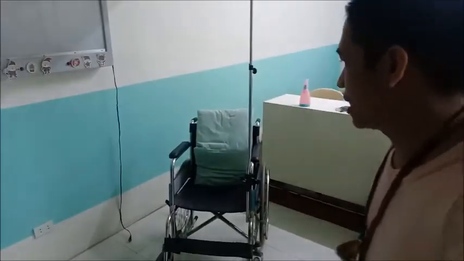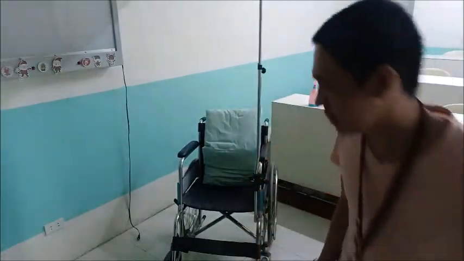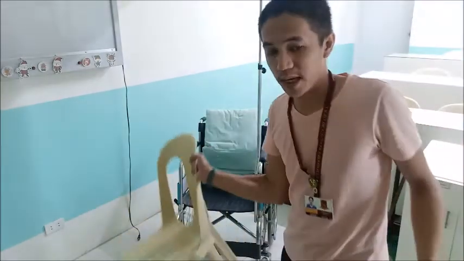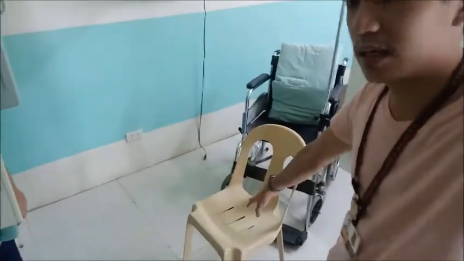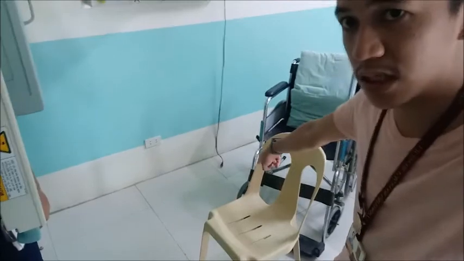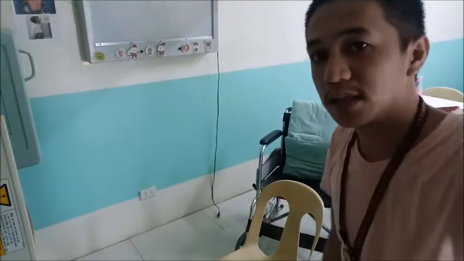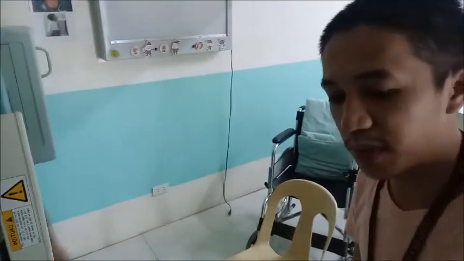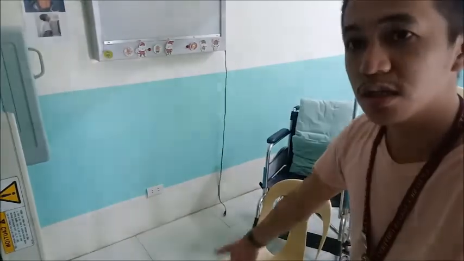If required gyud ang lateral, i-transfer ninyo ang patient to a stool or a chair, for example monoblock. Most common sa hospital ang mga plastic stool. Remember patient care, how to transfer patient from bed or wheelchair to a chair.